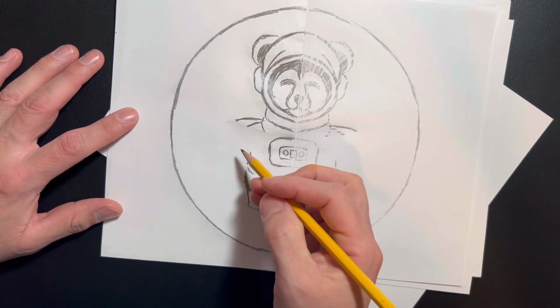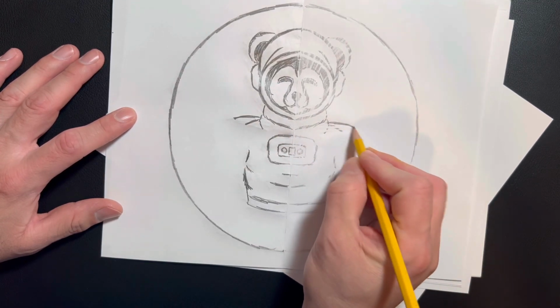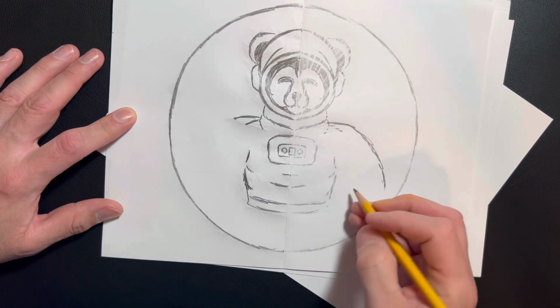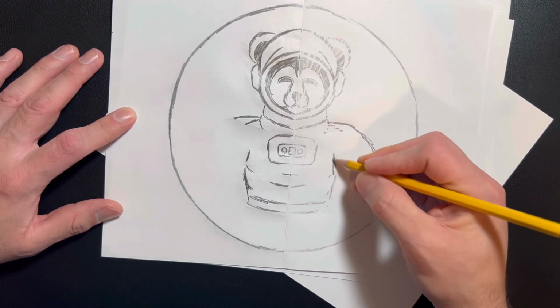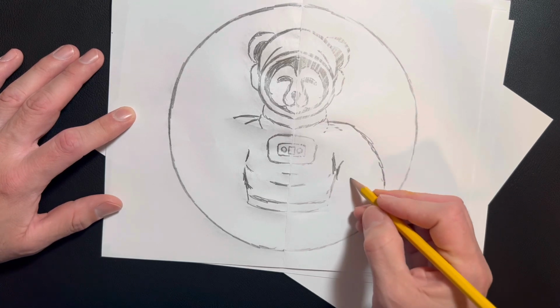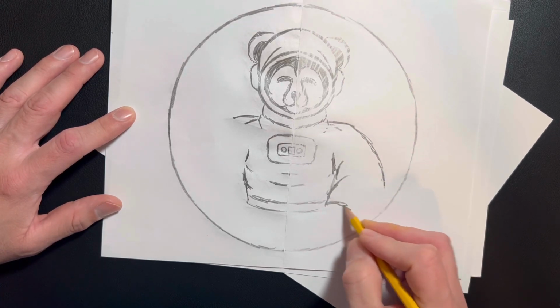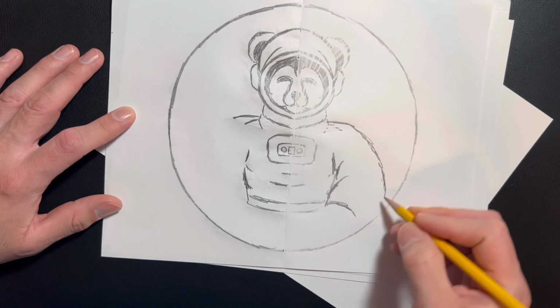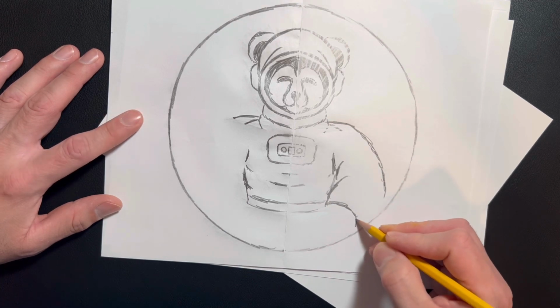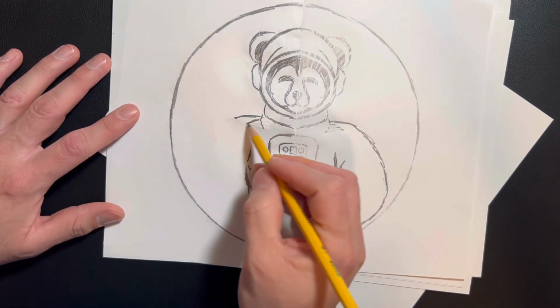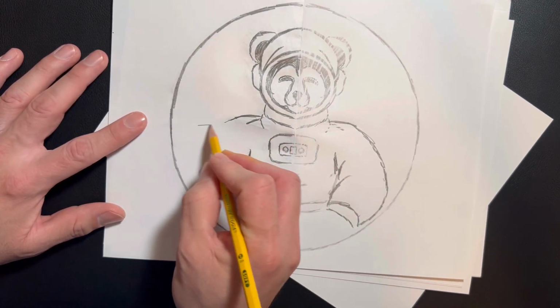However, I don't want to use symmetrical balance. I want to use asymmetrical balance. So I'm going to have my drawing be a little bit different on both sides. So on this side, I'm going to have the arm laying down, maybe kind of like behind the body of my bear astronaut. Alright, so that's what I'm going to do with this arm. I'm going to stop there. I can always go back and make changes if I want to later on.